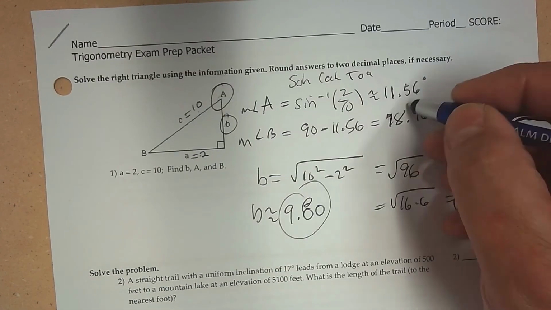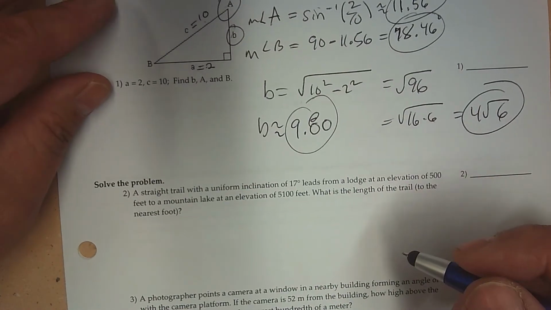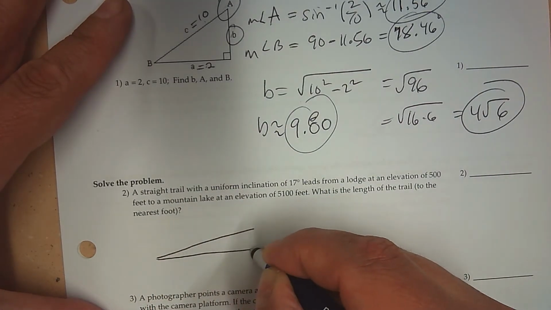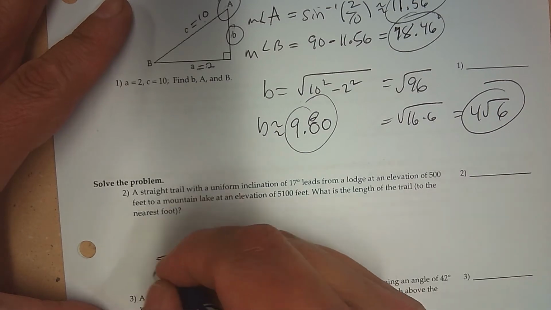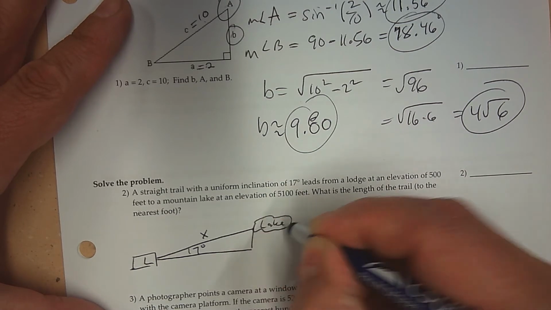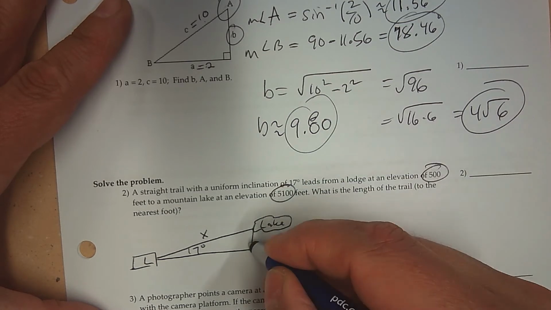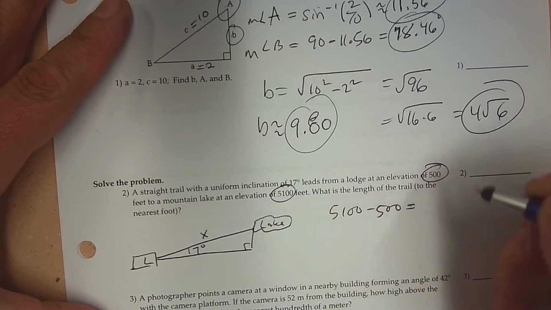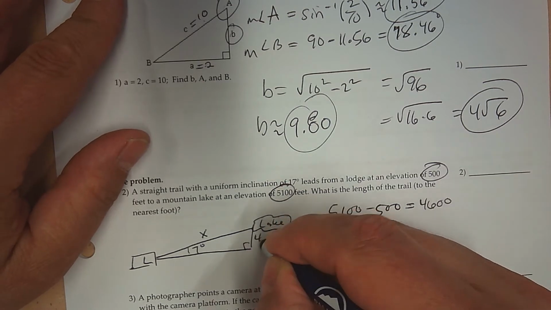So these are the ways to solve a right triangle. Here are some story problems to do, probably with the right triangle. A straight trail with an inclination of 17 degrees. So you have a trail that's going up at an angle of 17 degrees. This is your trail, and it starts at a lodge and it ends at a lake. What we know is it starts at 500 and it ends at 5100. I need to know the elevation gain. So step 1, we're going to subtract those two numbers to know the straight up height in terms of the elevation. When I subtract those, I get 4600. That's going to be this side right here, 4600.